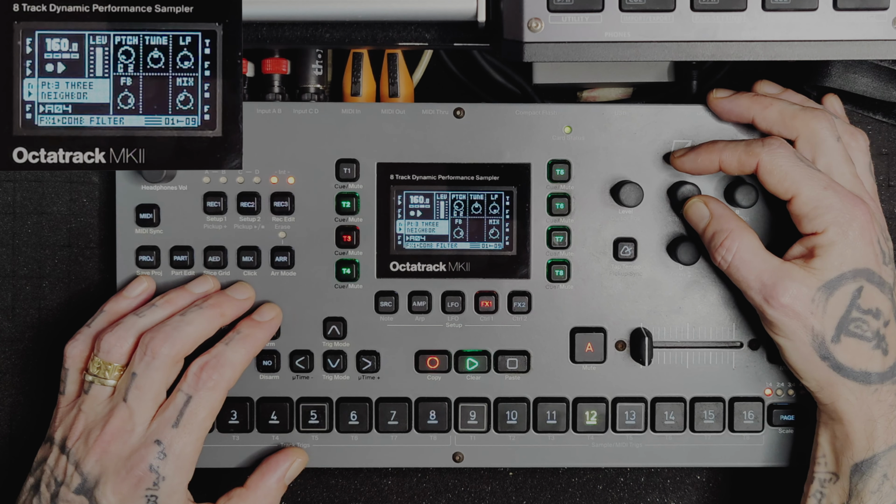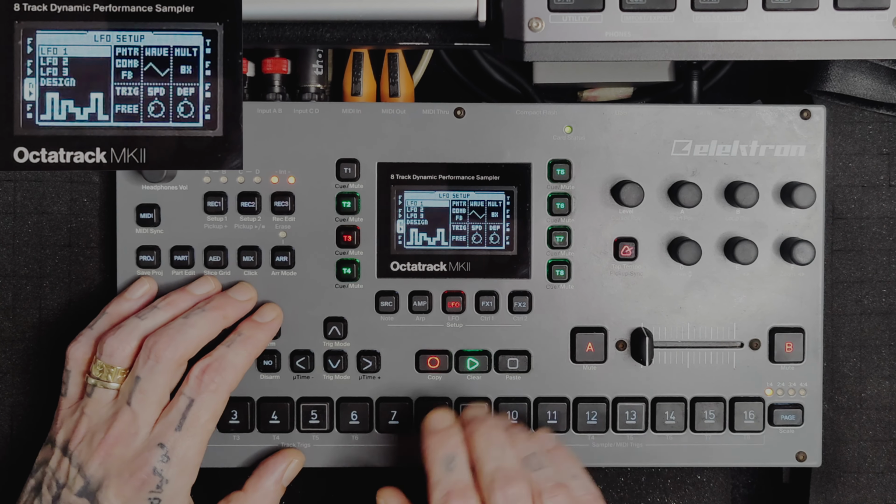And maybe we can modulate the feedback parameter with an LFO. So let's try it. Yeah, that's nice.